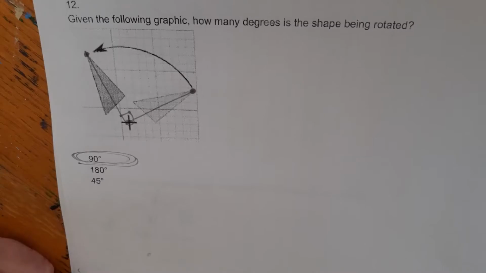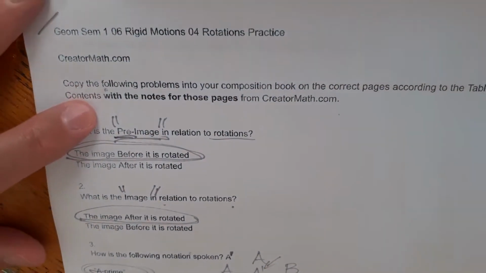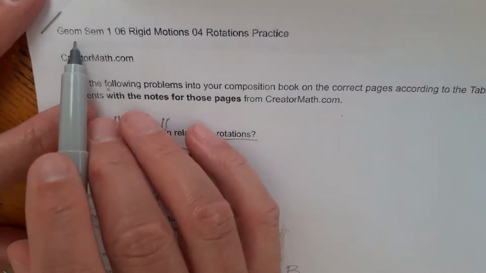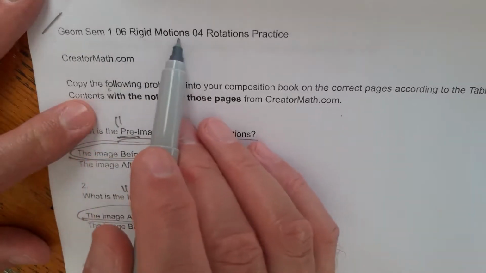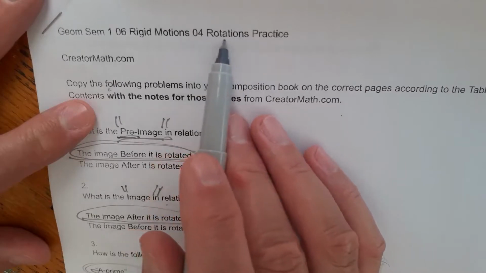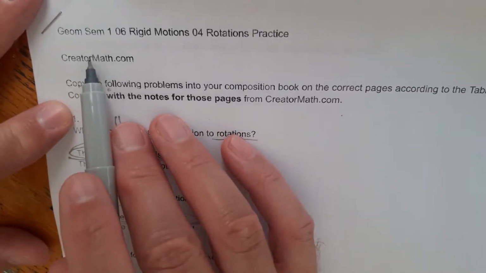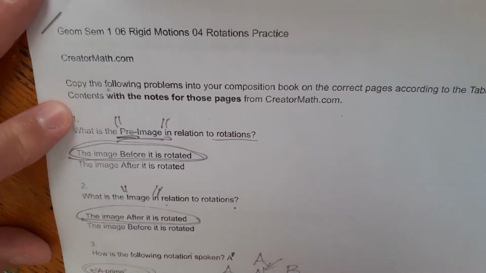Just stick with 90, 180, 270, and 360, and students will totally get the idea of what a rotation is, right? So make sure you're matching up the title of this video with the actual problem set you're doing so that you can match up the problems. This is Geometry, Semester 1. It is the unit on rigid motion, 06, and it is lesson 04, rotations practice, and it's on CreatorMath.com under the Geometry tab. Hope this helps.